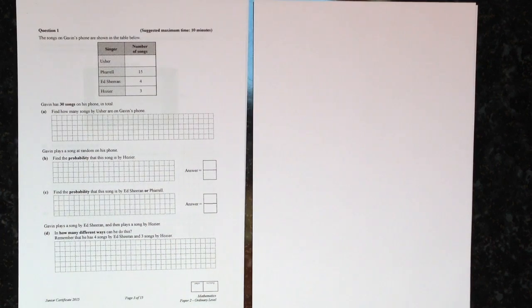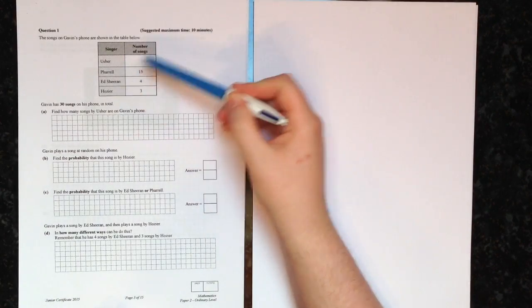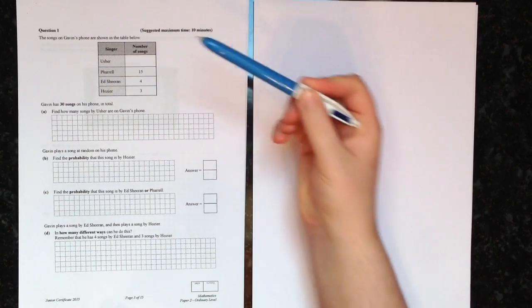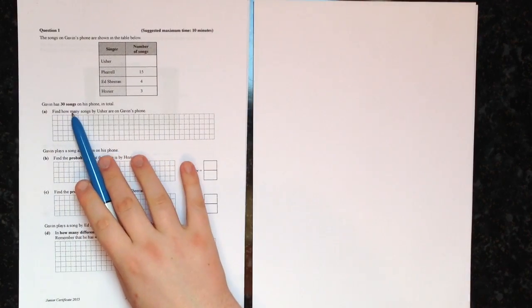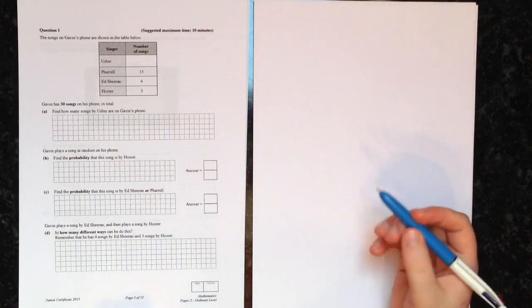Question 1. The songs on Gavin's phone are shown in the table below. So we're shown the singers and the number of songs, with the first one missing. Gavin has 30 songs in total. Find how many songs by Usher are on Gavin's phone.